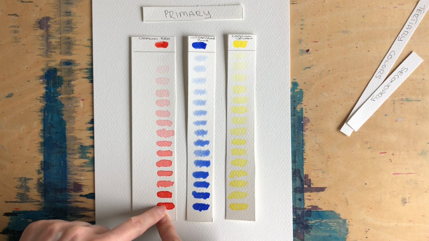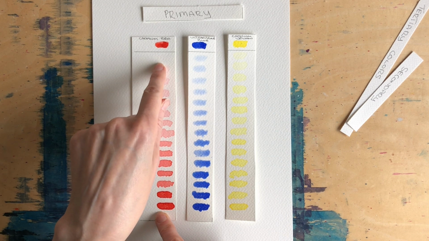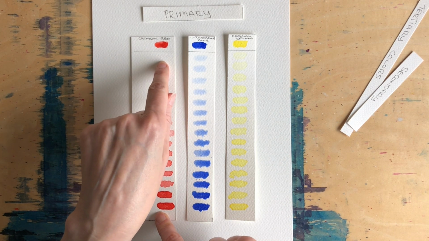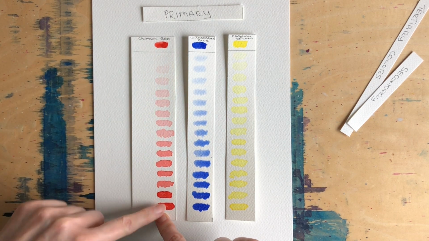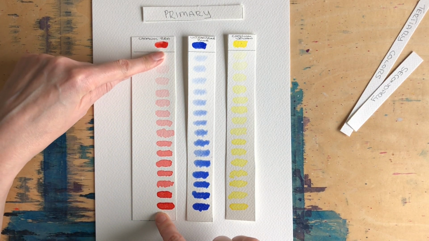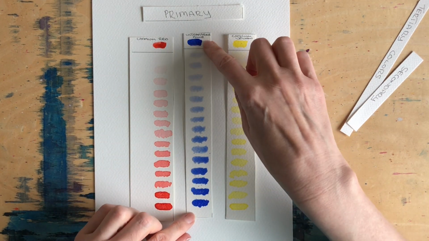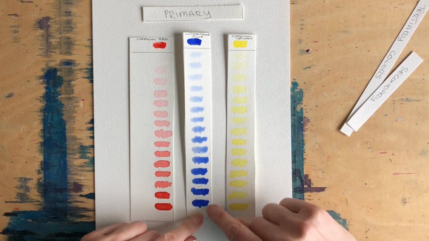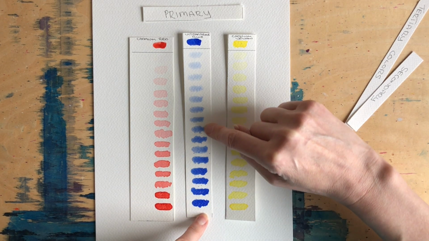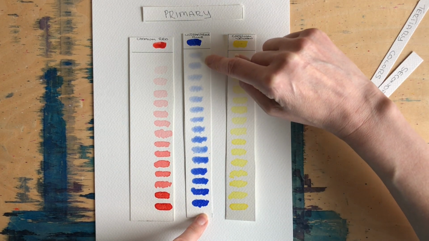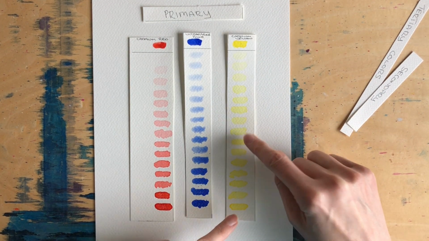As I say, you can go from very dark, intense red right up to almost a hint of pink with just the one paint, cadmium red, so you can see the different values you can get there. Same with the next primary colour, ultramarine blue. Again, very, very intense with very little water in it, and the more water you add, it just goes lighter and lighter and lighter until you get barely a hint. And the same with your yellow.